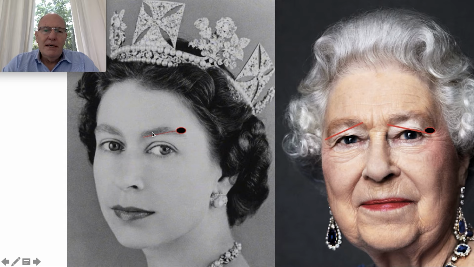You can see the head is almost in the same position and the tail of the eyebrow has a ptosis. This line is to show that the head is almost not dropping at all.